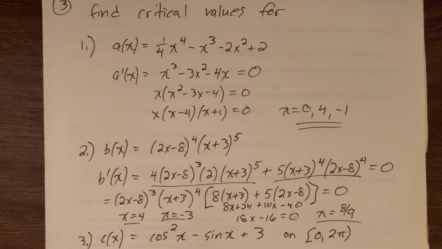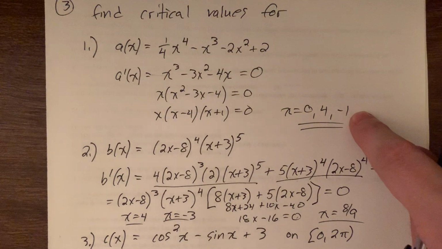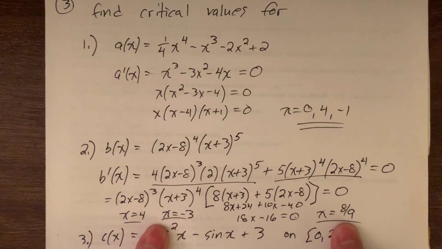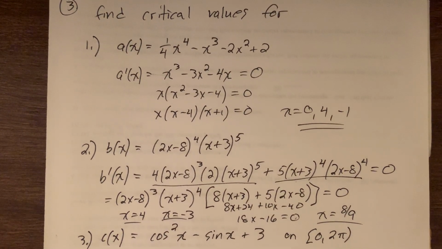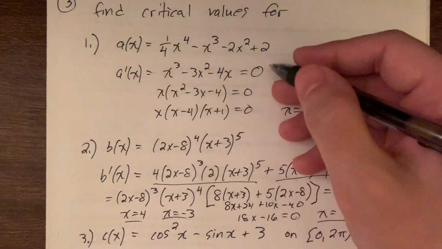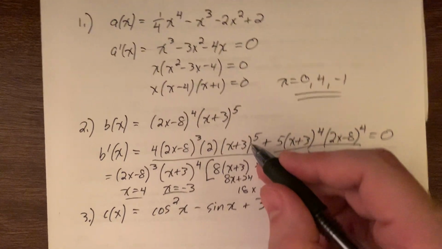Just a coincidence, everybody. We just had 2 critical values on the problem on the previous page. Now this one had 3, and this one also had 3. But that's just a coincidence. We get however many as we get. So a regular one, a little bit harder with a fancier derivative.